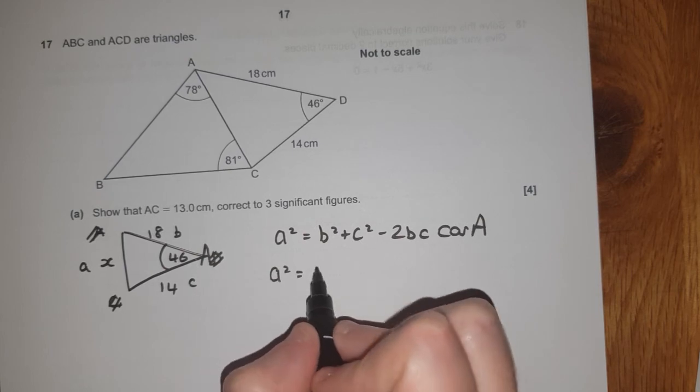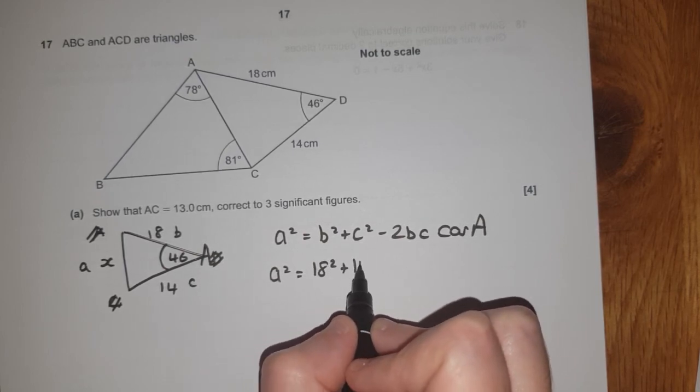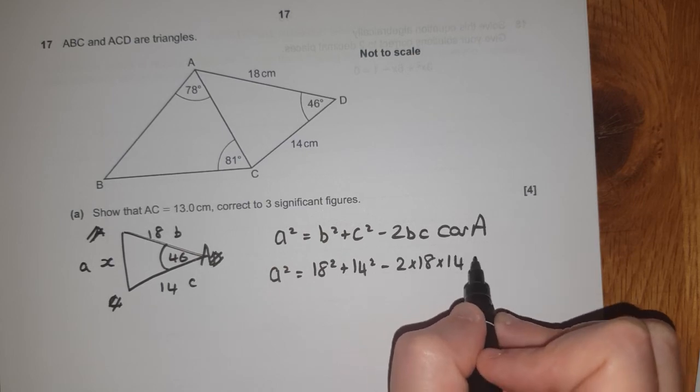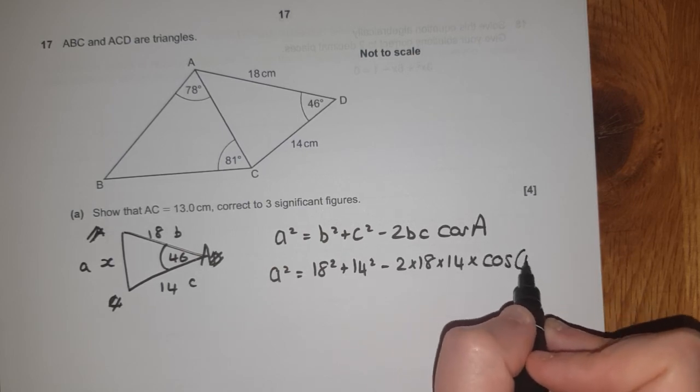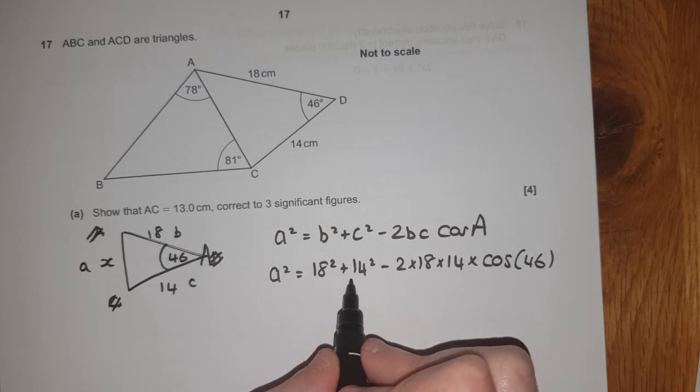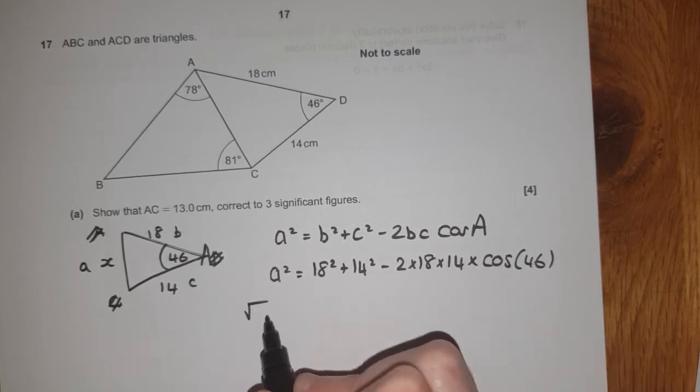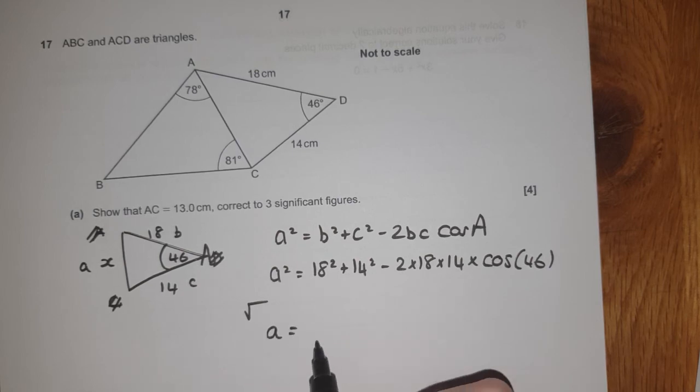So I get A squared equals 18 squared, add 14 squared, minus 2 times 18 times 14 times cos 46. That's just all going to get typed into your calculator. That will give you your A squared value, which means you need to square root that answer, and you should get A equals 13.0, which is what they were asking for.